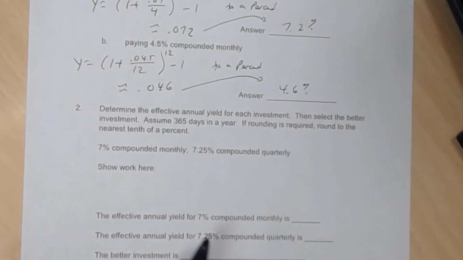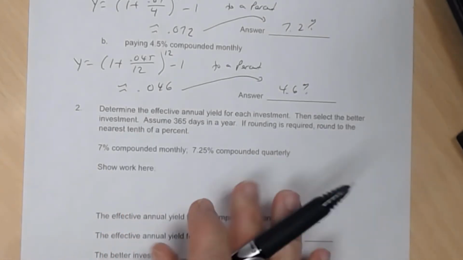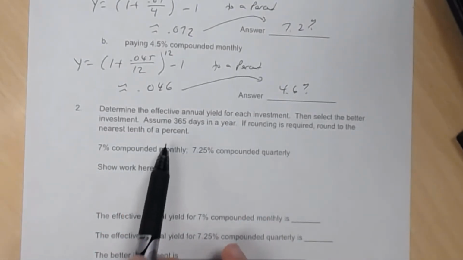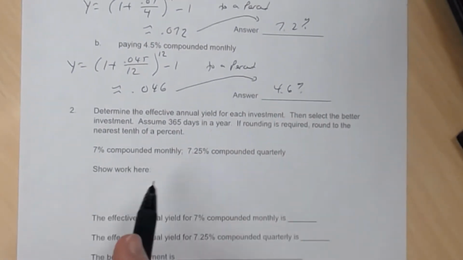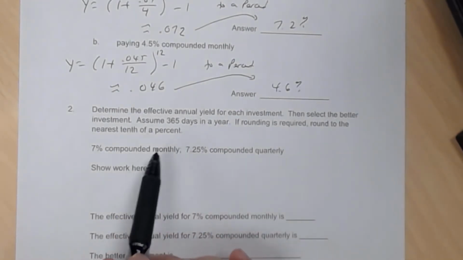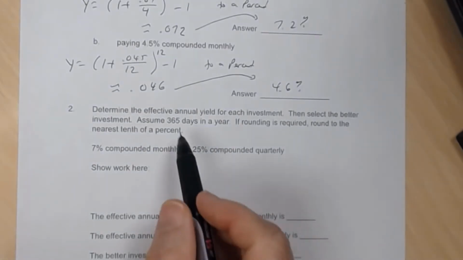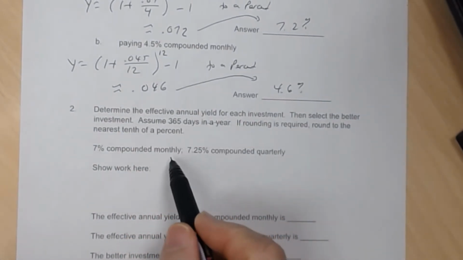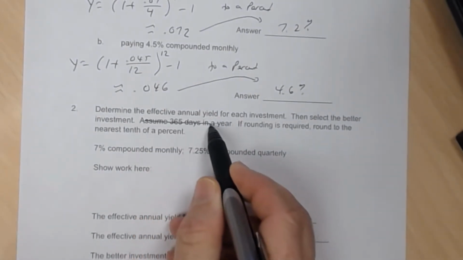Okay, so let's do part 2. Now, determine the effective annual yield for each investment, and then you want to do some comparison. So it's the same type of idea here. You use that same formula. Except this time you want to assume there are 365 days in a year. So let's see if we need that. I don't think we need that at all. So that part wasn't needed because this is monthly and this is quarterly.